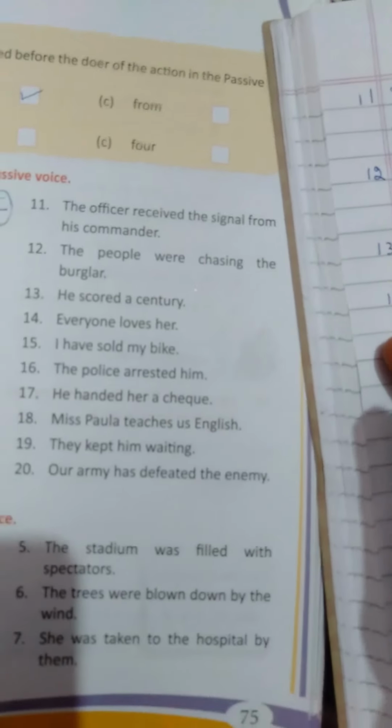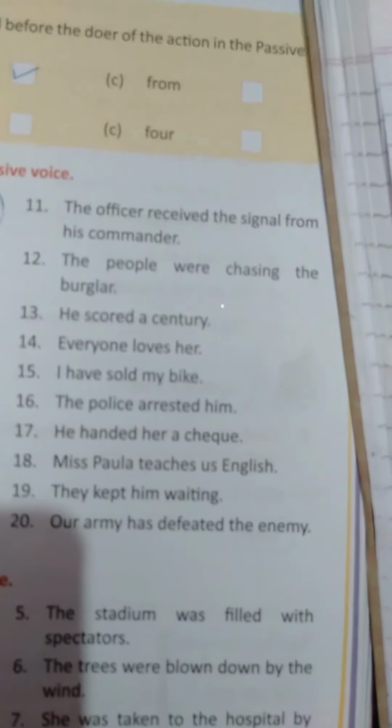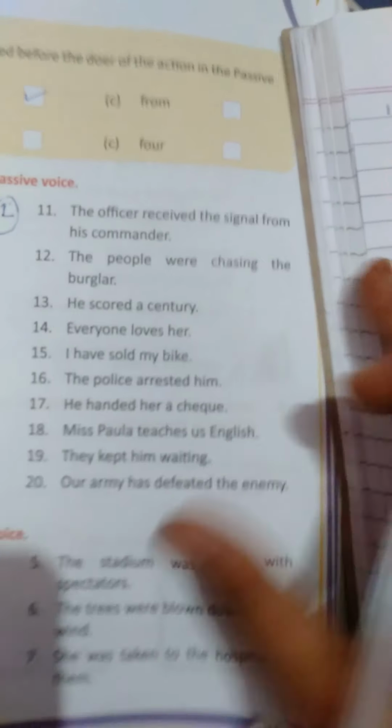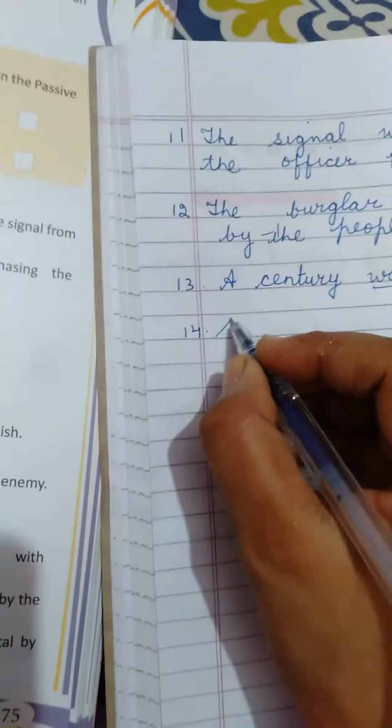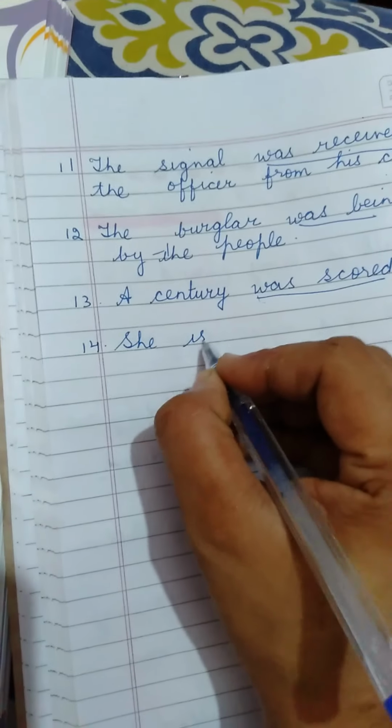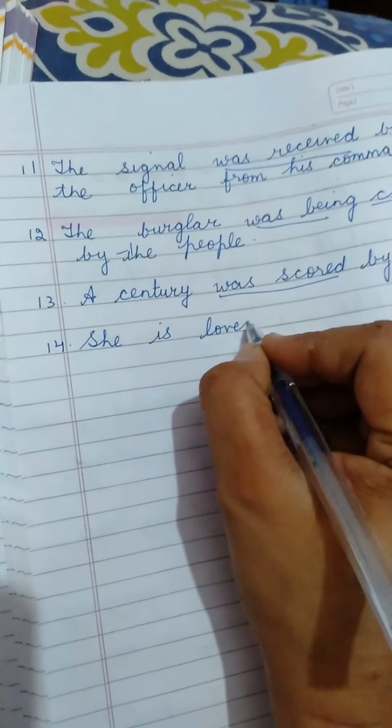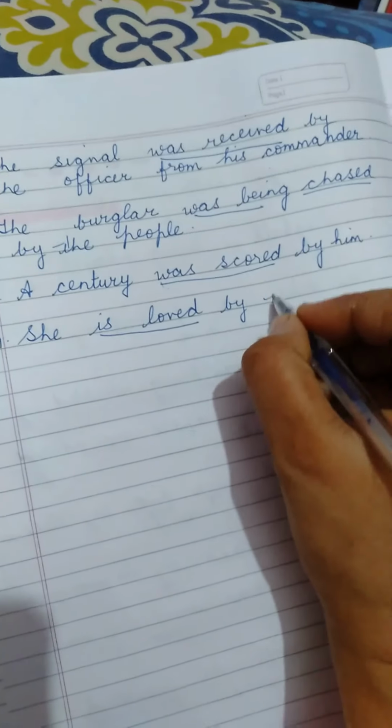Everyone loves her. Now loves is telling you present tense. Everyone loves her. So she is loved. She is loved by everyone.